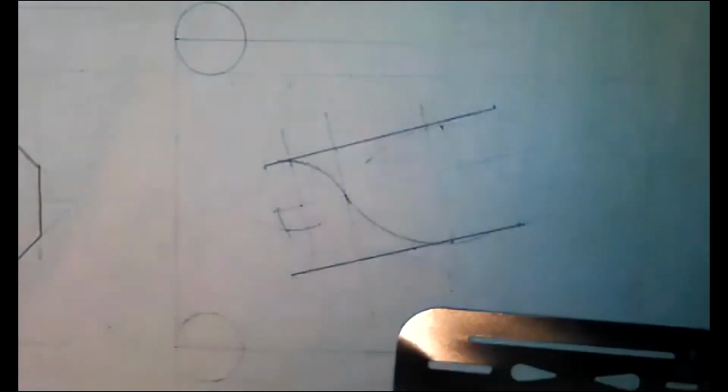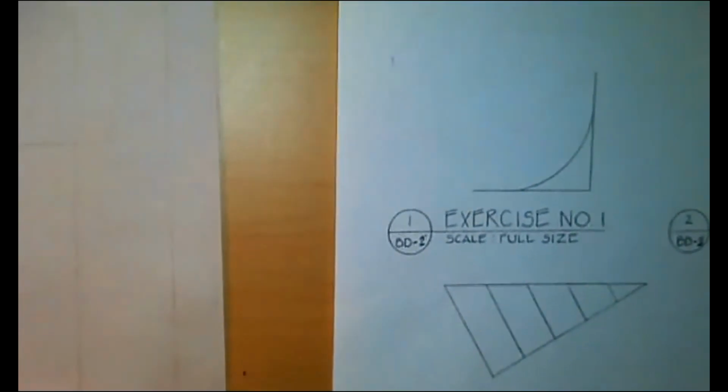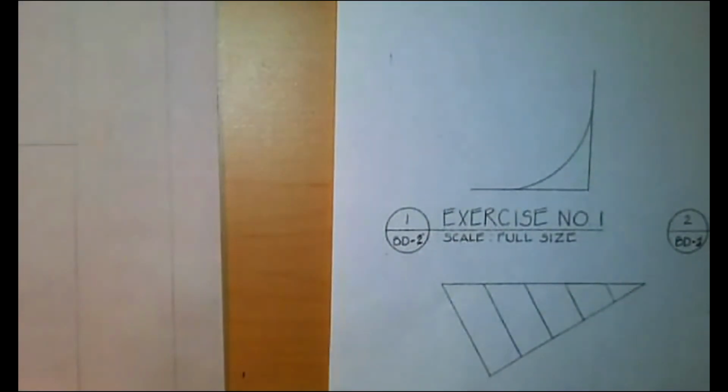Remember also, now that you're working on the title block, just laying out those lines, remember that you have your finished work over here, right? So be careful about sliding your T-square or your straight edge over your finished work.